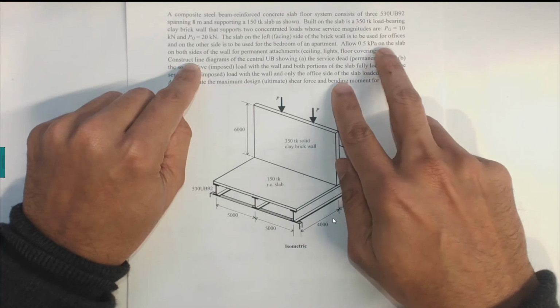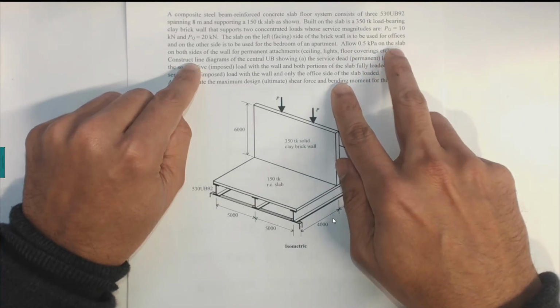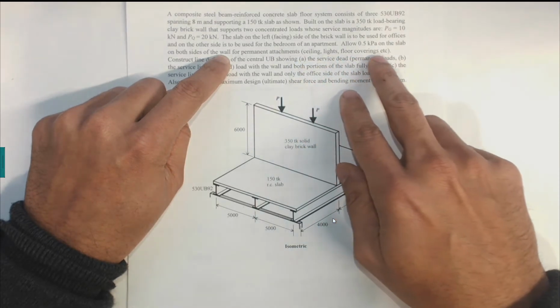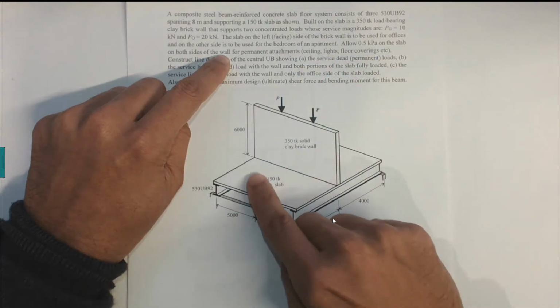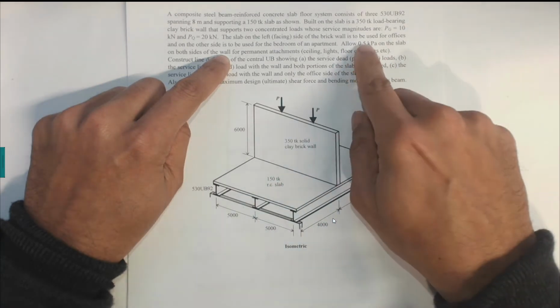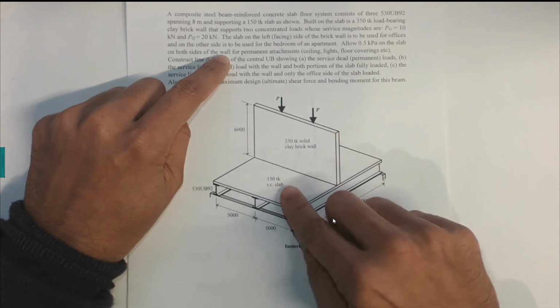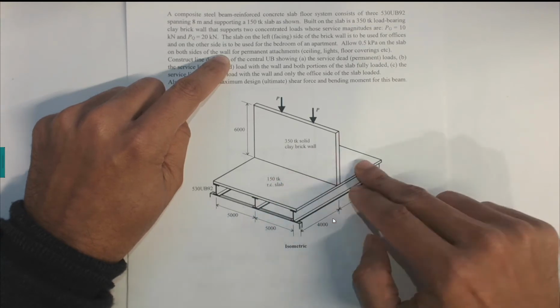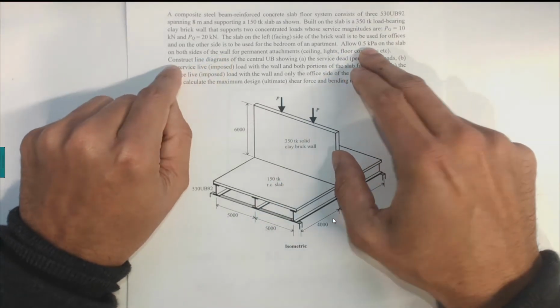Allow 0.5 kilopascals on the slab on both sides of the wall for permanent attachments like ceiling, lighting, floor covering, etc. So on these slabs we have a 0.5 kilopascal dead load, for example carpet or some other fittings that are applied onto the slab, so that will apply a 0.5 kilopascal dead load.